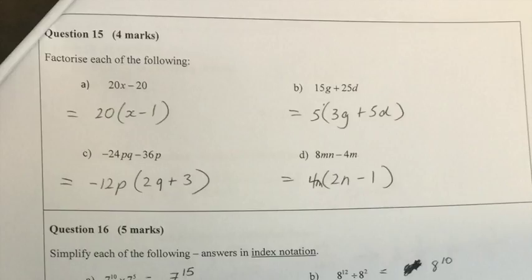Okay, b is 15g plus 25d. Okay, so common to both 15 and 25 is 5. Okay, so we stick 5 out the front, bracket 3g plus 5d, close brackets. So we've got c, minus 24pq minus 36. So we've got minus 12p that we can stick out the front because we've got p on both sides, and both minus 24 and minus 36 have minus 12 as a common factor.